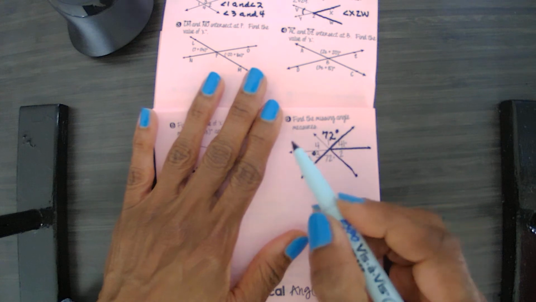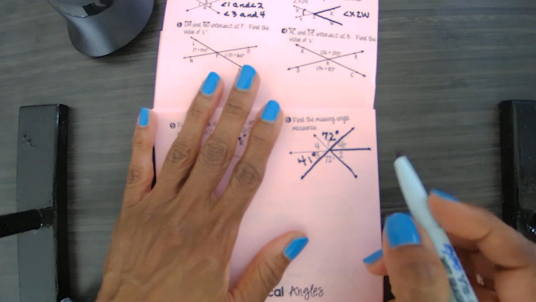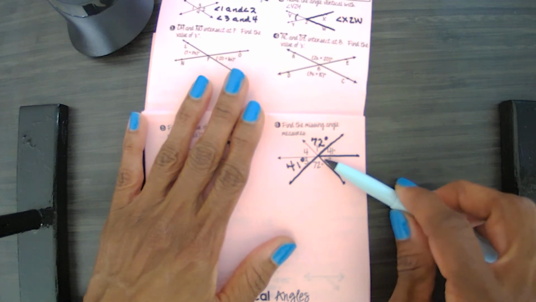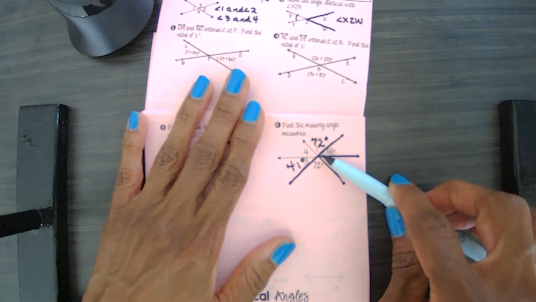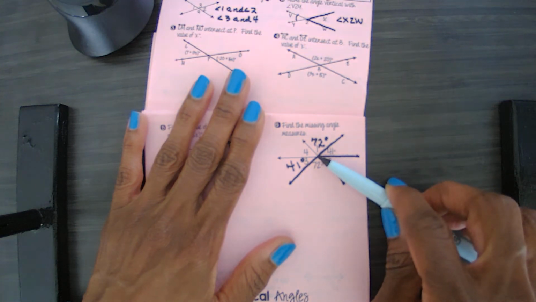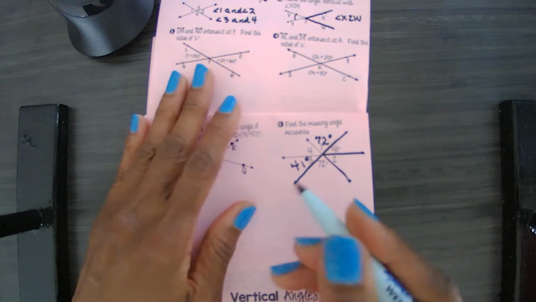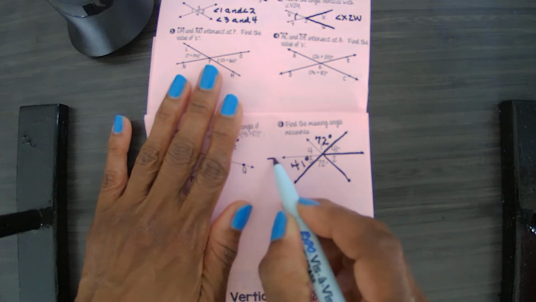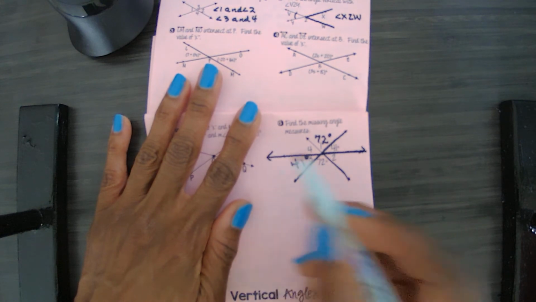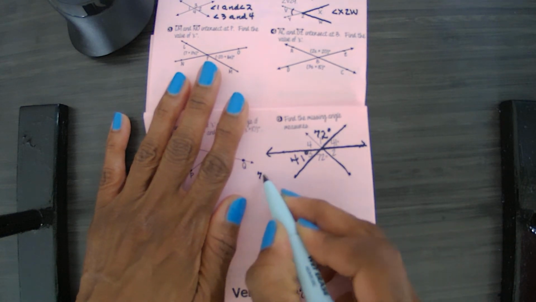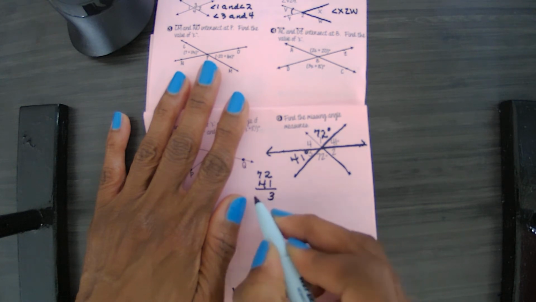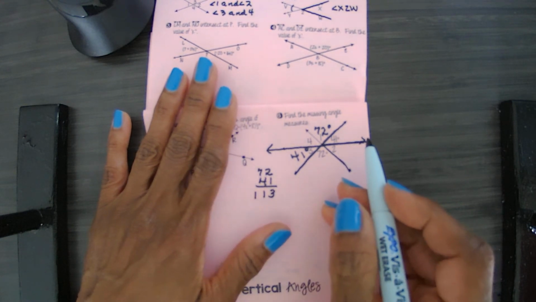Now, to figure out the value of angles 4 and 2, I only have to figure out 1 because remember, these are vertical angles. This angle 2 is pointing toward angle 4. So what I can do now is I can see that, hey, these are supplementary angles. So if I take 72 and 41 and I add, I get 113.